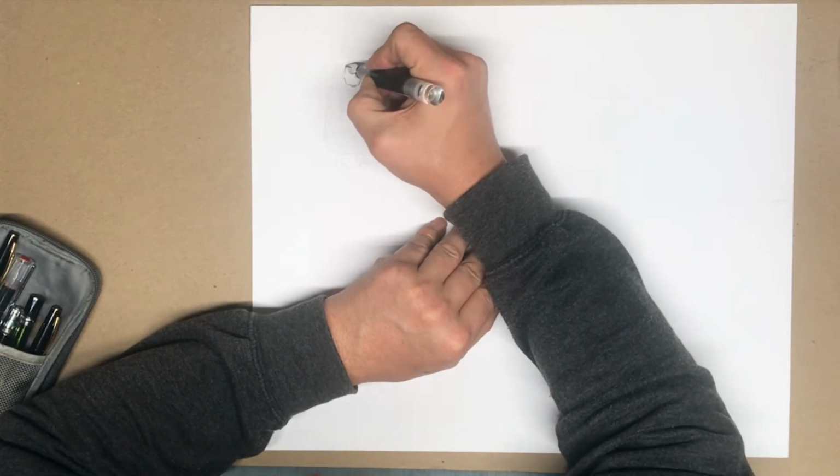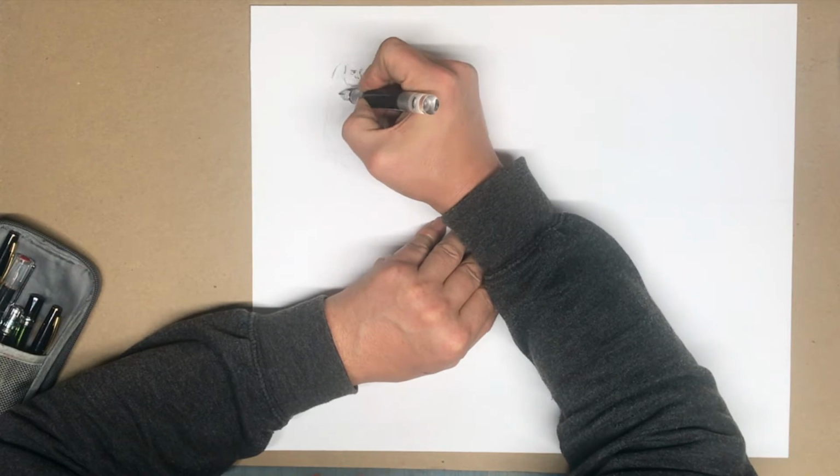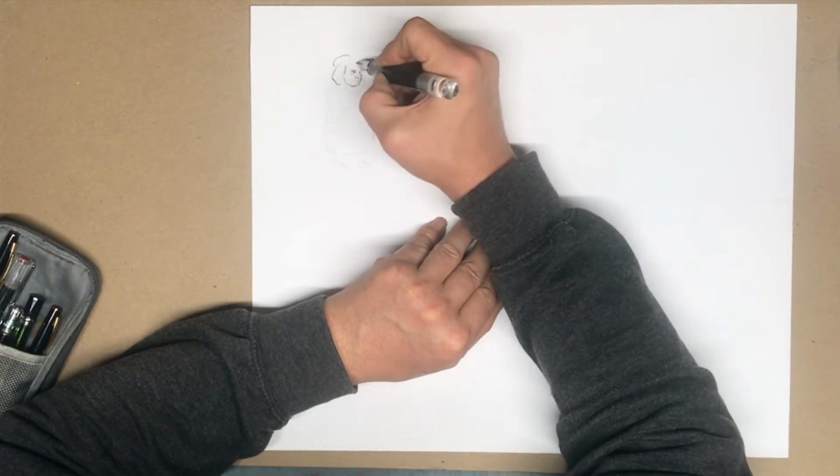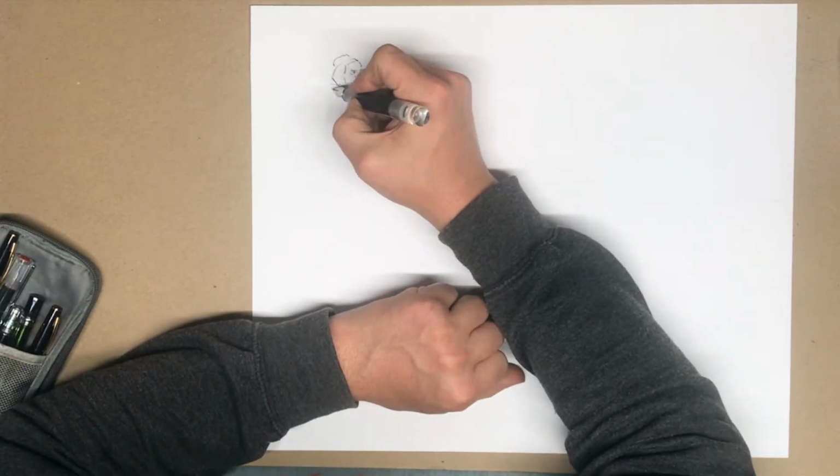I happen to like working with fountain pens. They're excellent sketching tools. They give me line variation. I'm going to change the shoulders a little bit.